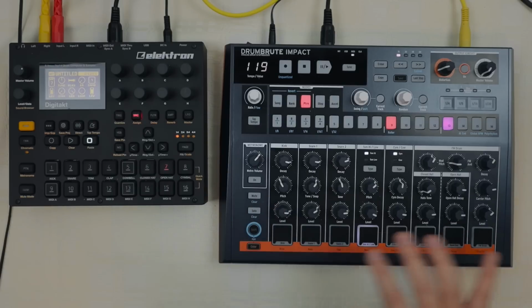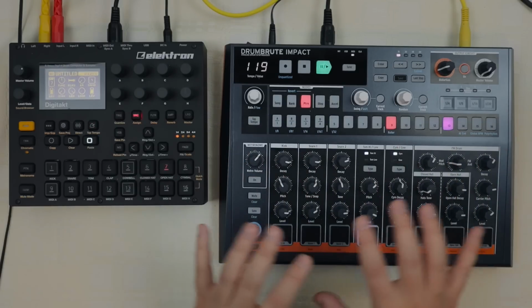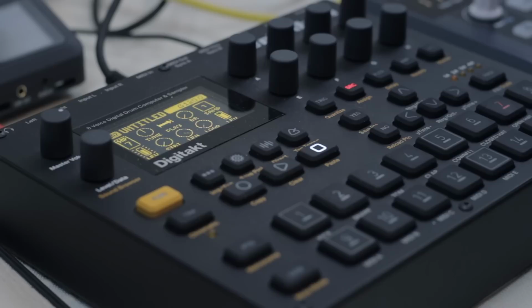But that takes us also to a drawback for the DrumBrute. For some people, you can only save the sequences and some settings for the sequences. You can't save sound settings. So this is of course a big win for something like a Digitakt.